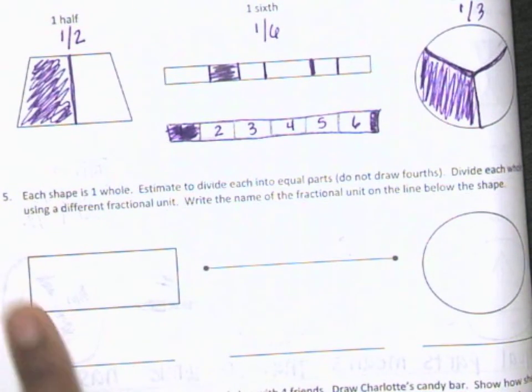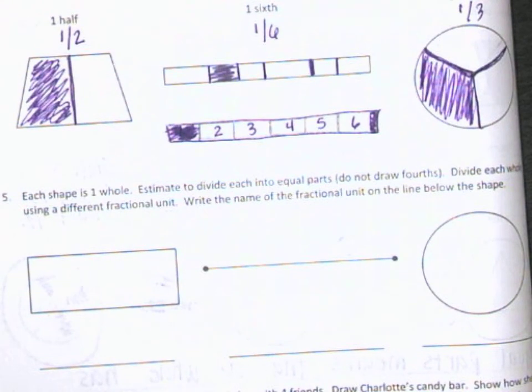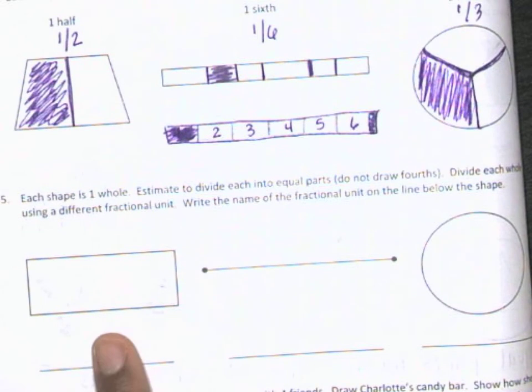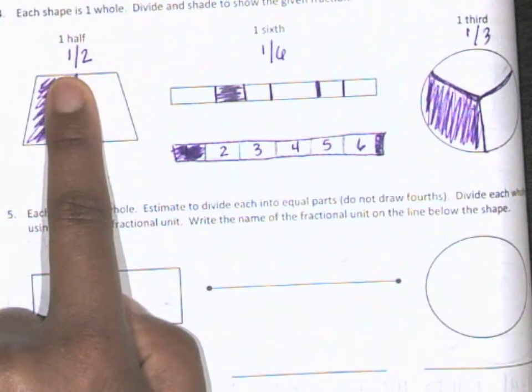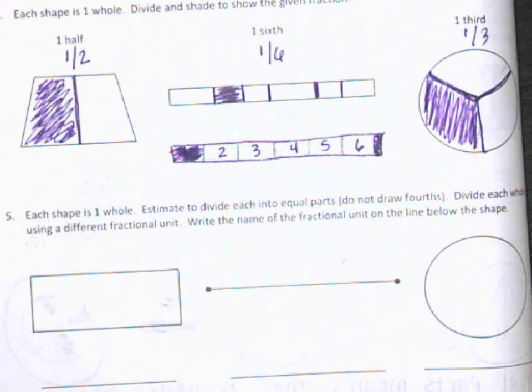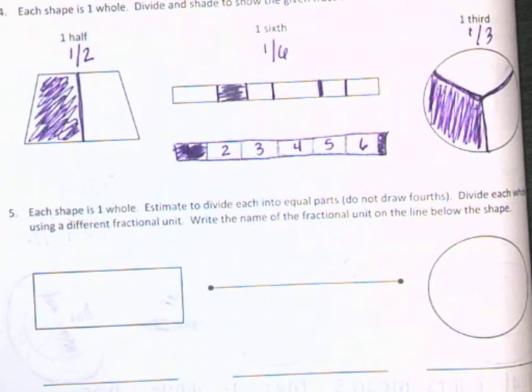So first we're going to partition these into equal units. We cannot do fourths. And then we are going to write the name of the unit here at the bottom. So just like we did here, 1/2, 1/4, 1/6, 1/3, 1/5. Those are our units. So we're going to use any unit, but we cannot use fourths.